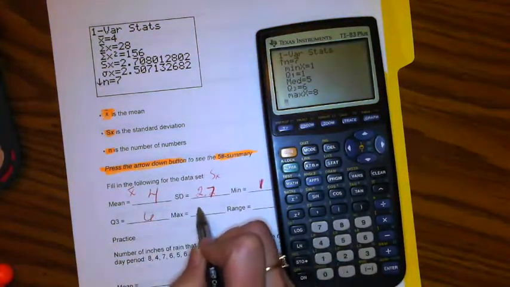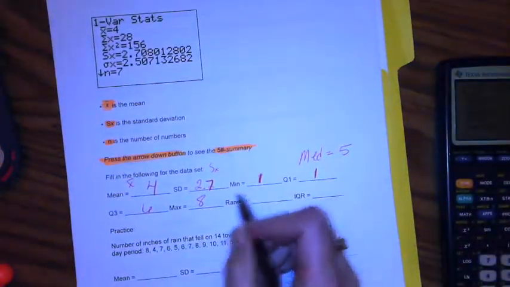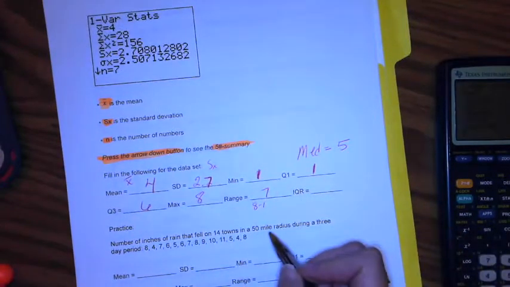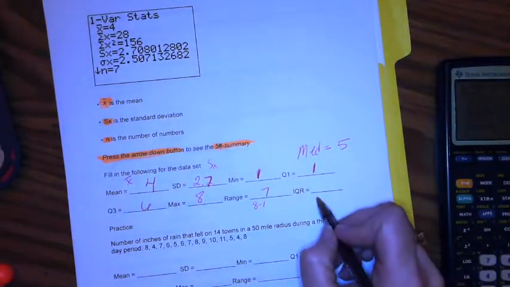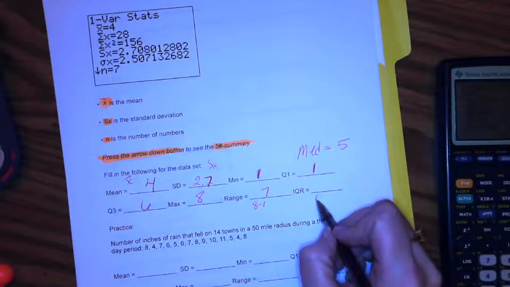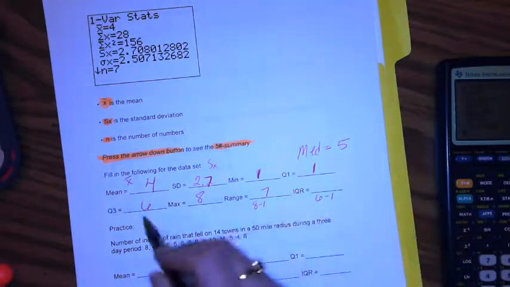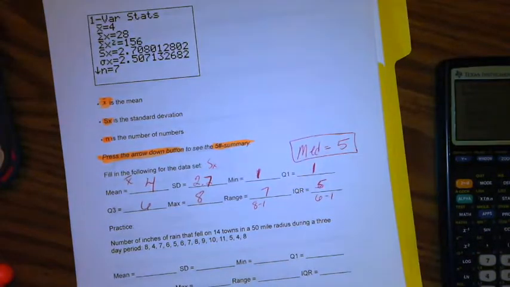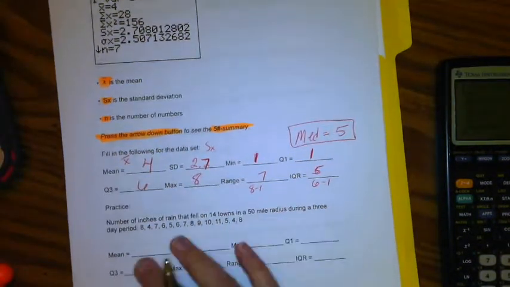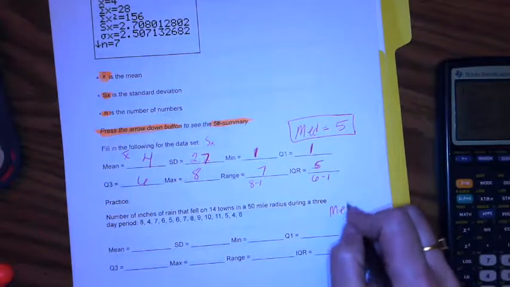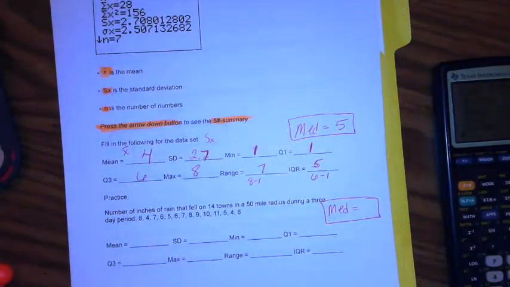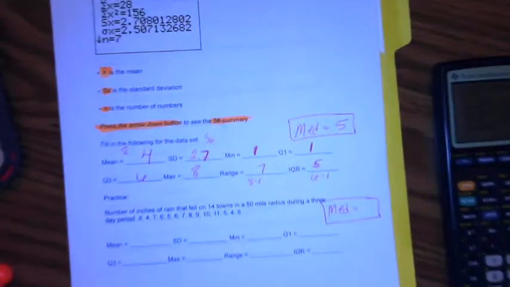The maximum is 8. The range is the distance from the largest number to the smallest, so it's 8 minus 1, or 7. And the interquartile range, or IQR, is from third quartile to first quartile, 6 minus 1, 5. And I forgot to put a box for the median, so make sure you add that in. Every time I ask you to fill this in, make sure you add a box in for the median. And that's how you find all of your summary statistics.